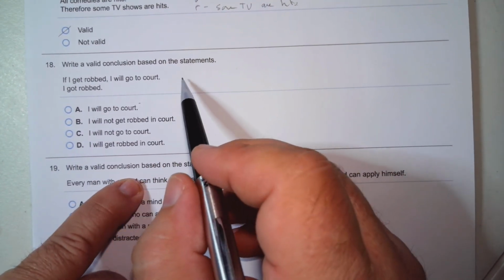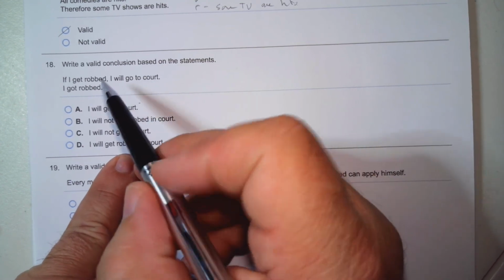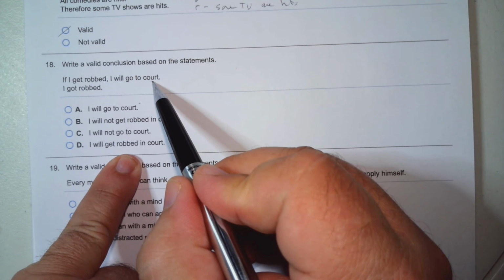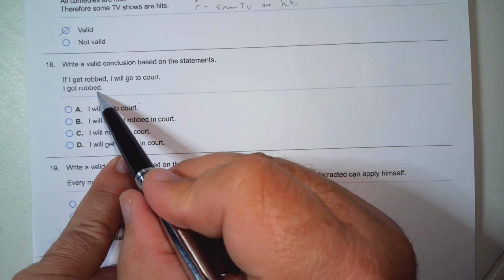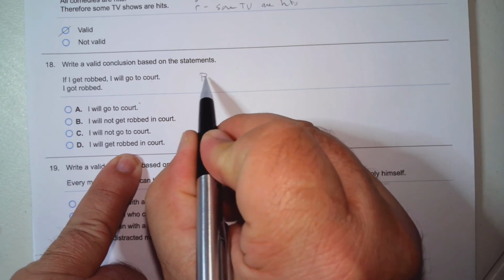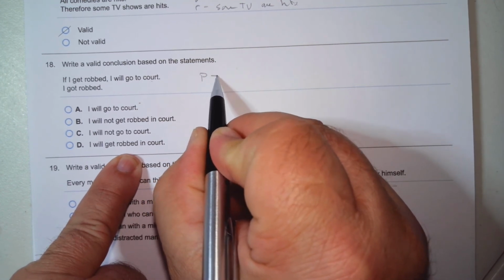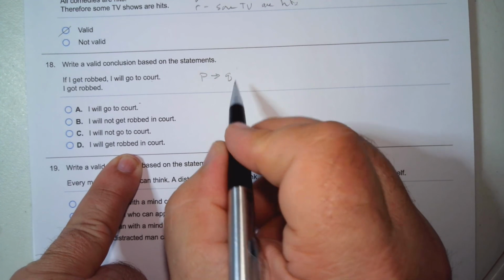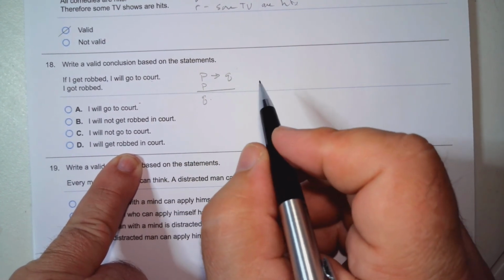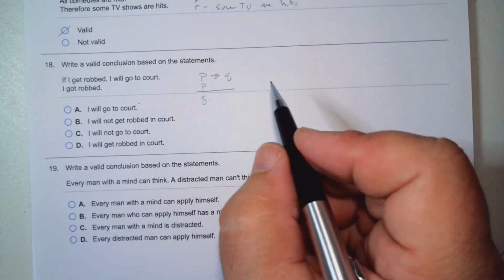Write a valid conclusion based on the statements. If I get robbed, I will go to court. I got robbed. So if then: if I got robbed, then I go to court. I got robbed, then I'll go to court.